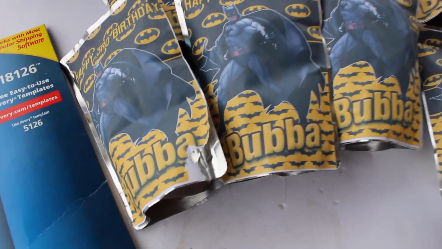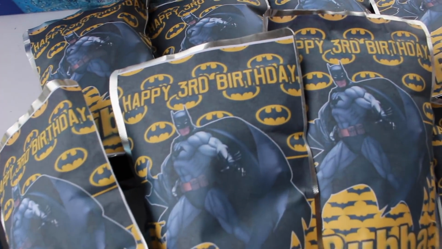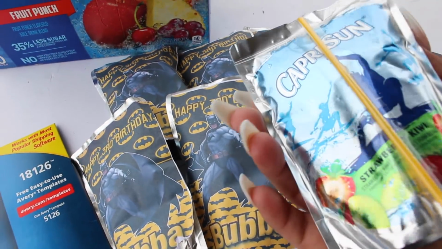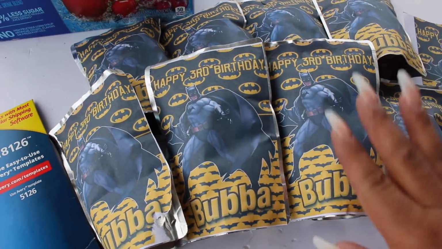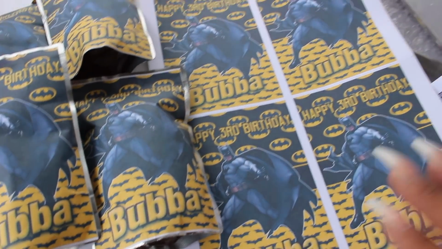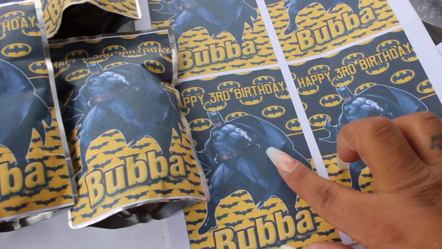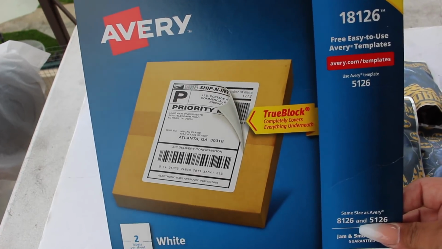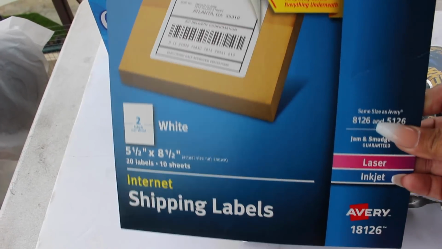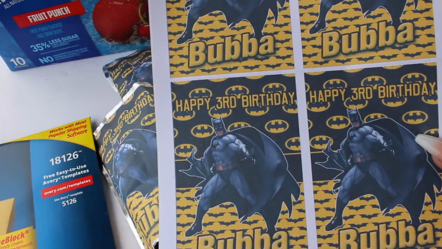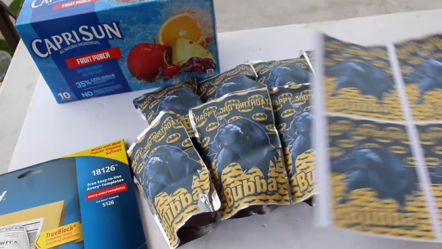Okay, so the next thing we're going to be working on are these cute little personalized Capri Suns. And the thing that you're going to need is obviously some Capri Suns, and then you're going to need the labels. I also got these off of Etsy. And this is the type of paper that I printed it on. It's labeling paper. I found it at Staples. And so basically it's like a big sticker. So what we're going to do is just cut these out and just place them on. These are really simple and really cute.